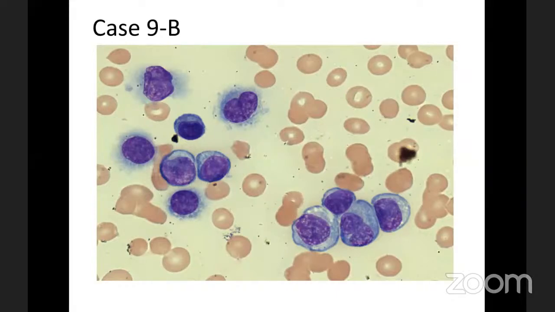And the tricky thing is that sometimes if you run flow, you will not get enough cells for analysis because the plasma cells are prone to being easily lost before analysis. So we always prefer the bone marrow because it will be more cellular and sometimes more representative.